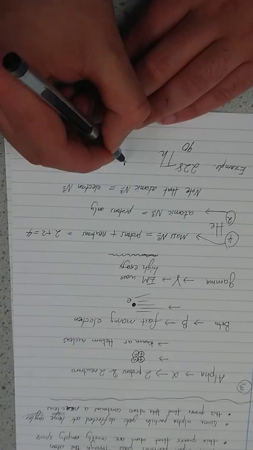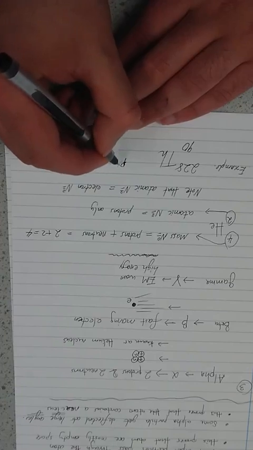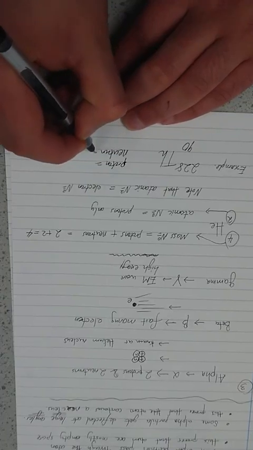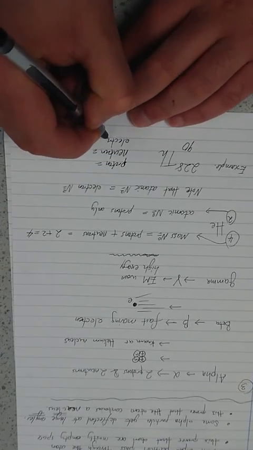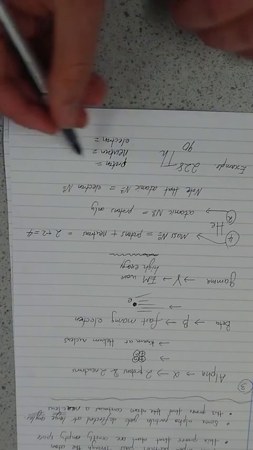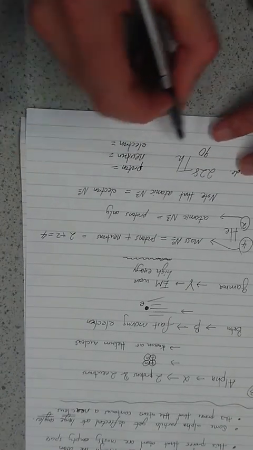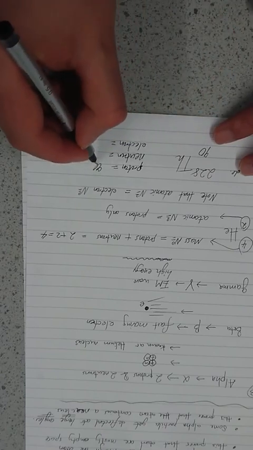the proton, neutron, electron. Okay, just give the numbers. So how are we going to do it? Let's have a look. This is proton, 90. Good.